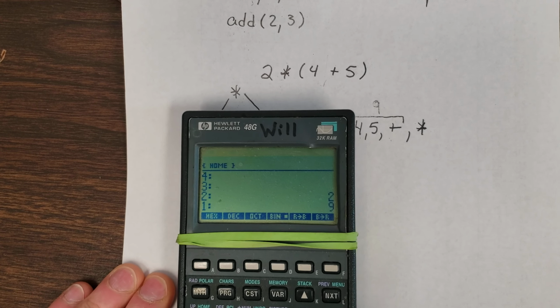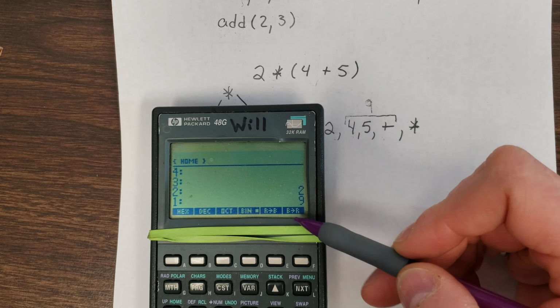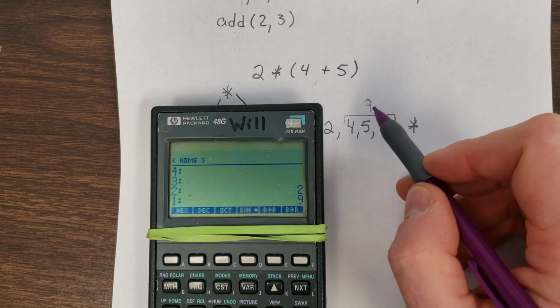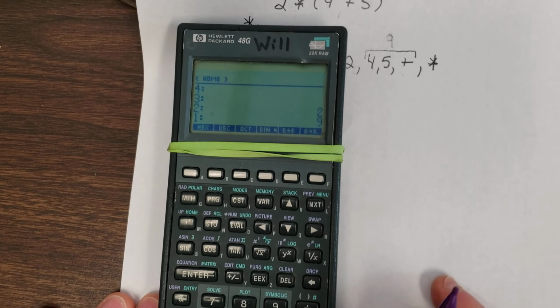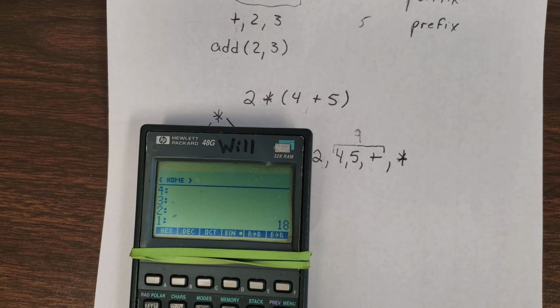And that's what we have here. The 4, 5 plus got turned into a 9. And now we've got a 2 and a 9 on the stack, which is what we'd expect. Then we hit the multiply button, and we get 18, which is what we had before.